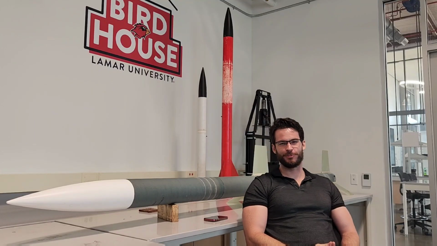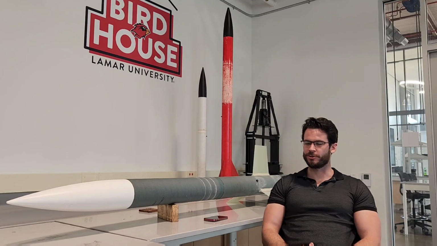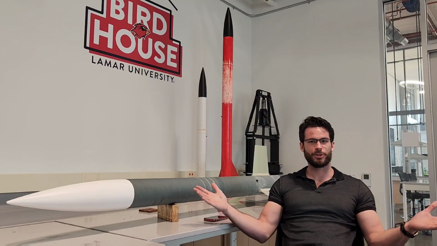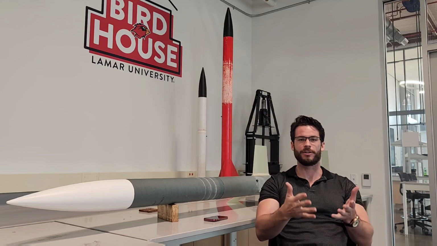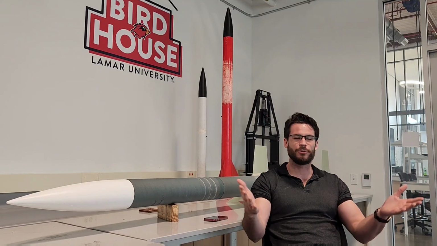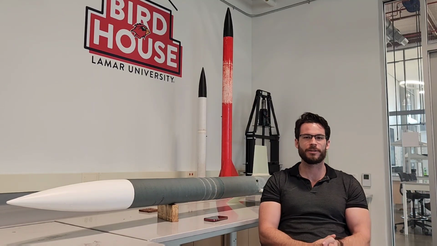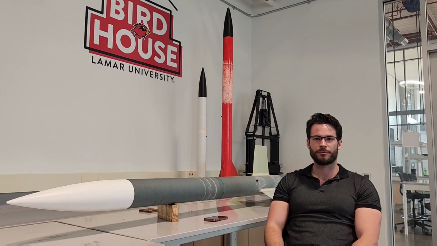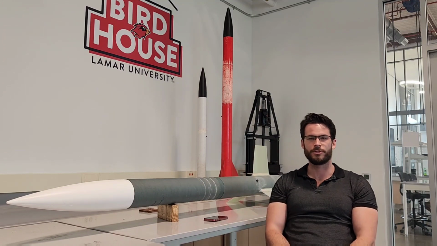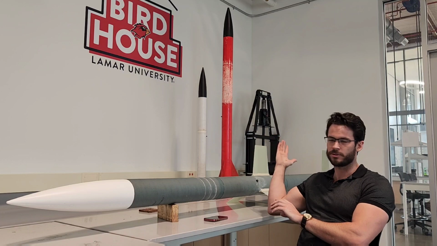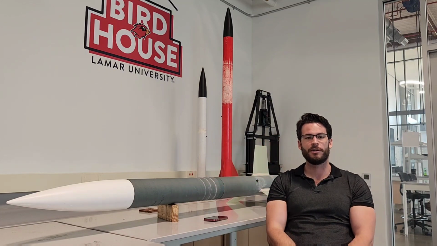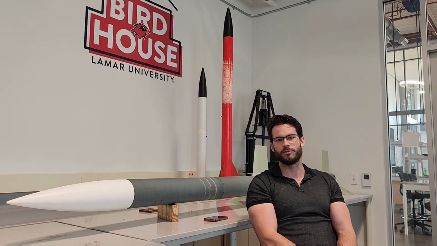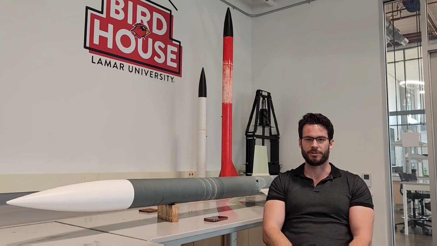Hi, I'm Jake Gamble. I'm with Lamar's rocketry team. We are a senior design team we created in order to help create a foundation here at Lamar for future engineers who are interested in aerospace. As you can see back here, we've created not one, not two, but three separate rockets. We had to start small before we could go big. And so I'm just going to give you a brief overview of the processes and steps we took along the way.